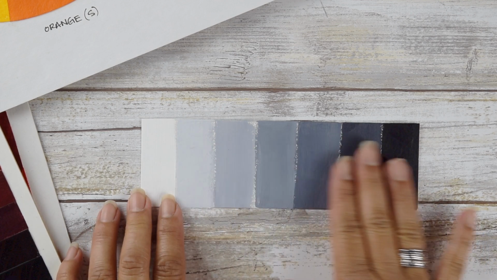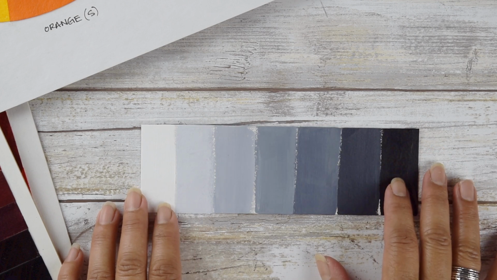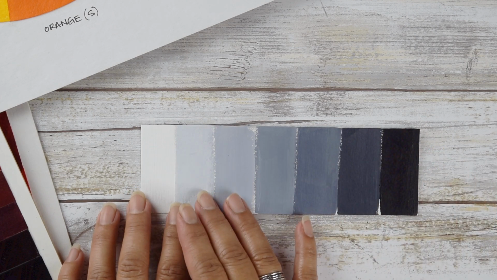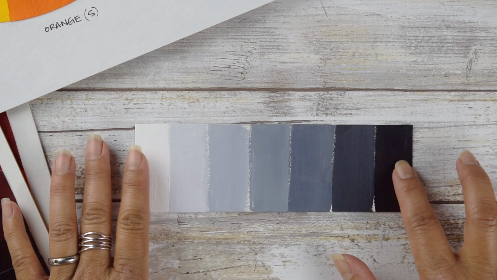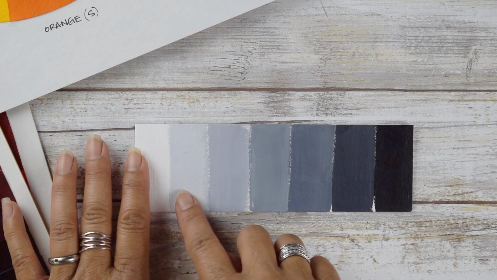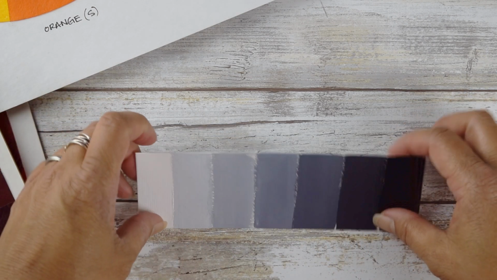We're going to do a few different shades of gray. This is 100% white, this is 100% black, and this is just 5 stages in between. So that's what you're going to be doing.